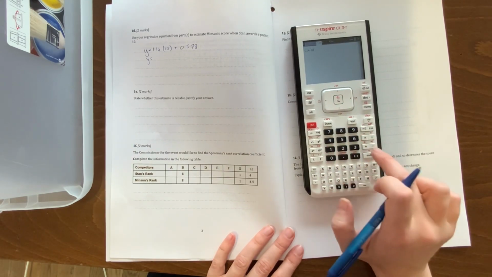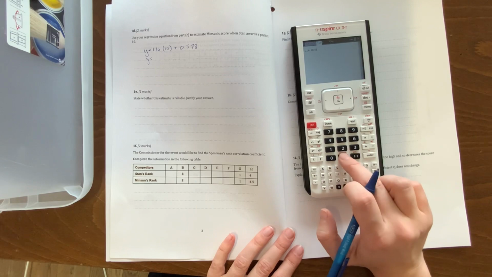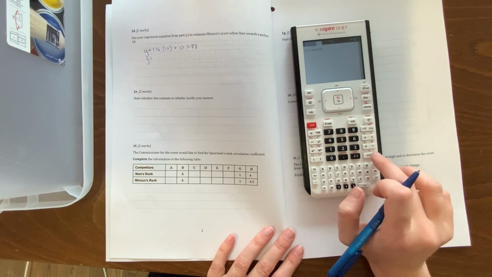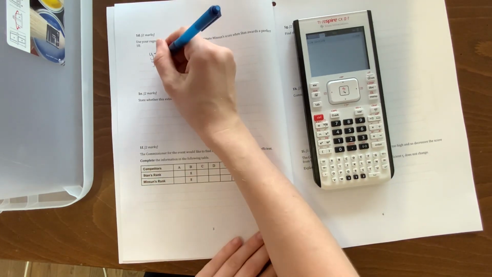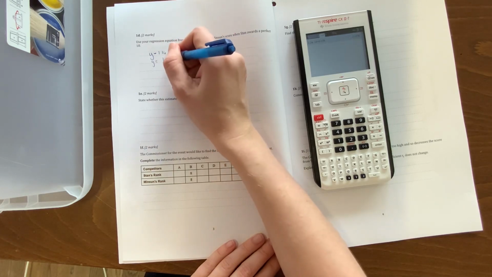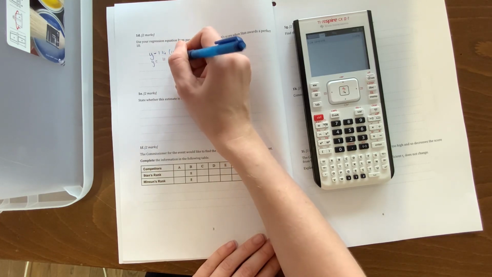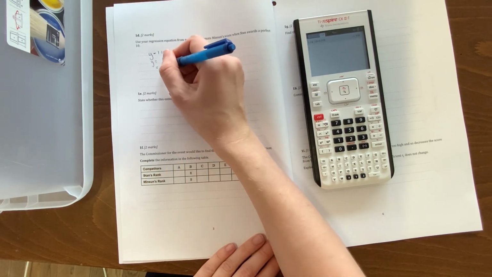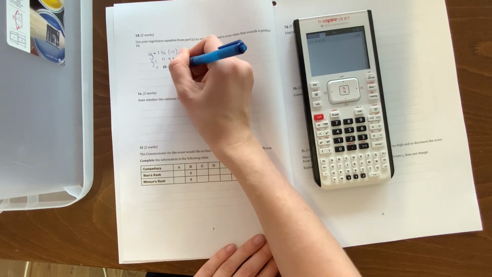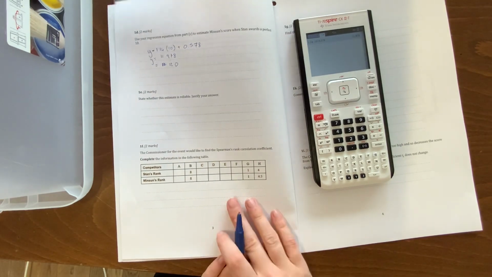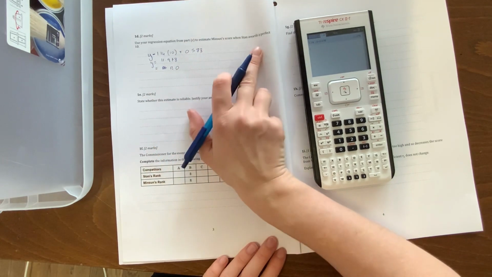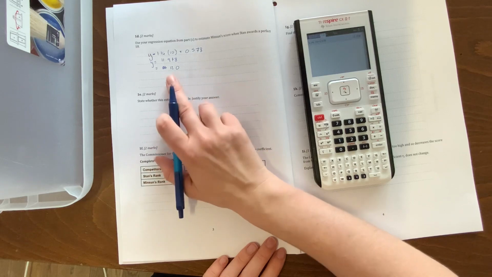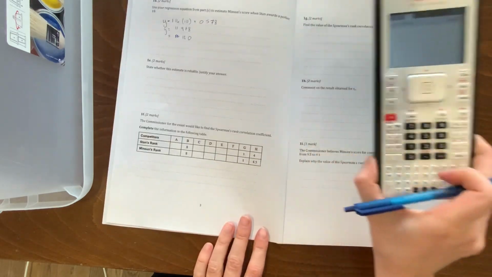1.14 times 10 plus 0.578. So that's 11.978. And if I want to round that to three significant figures, it's not 11, it's 12.0. So I've got Minson's score when Stan is awarded a perfect 10.